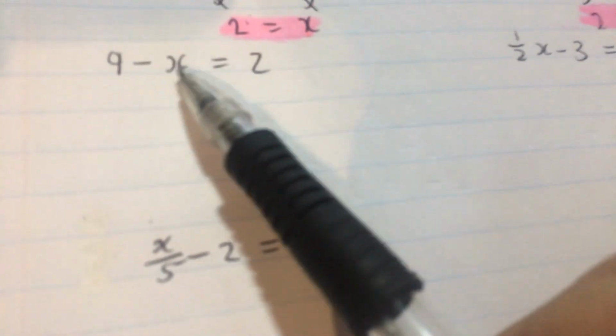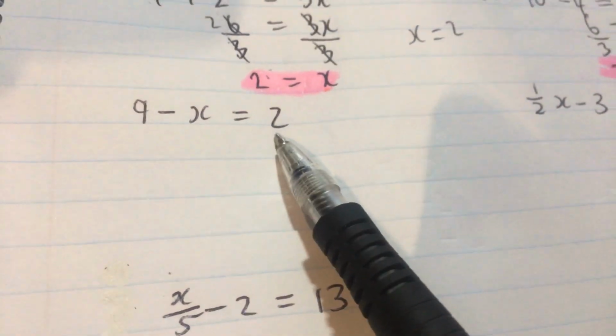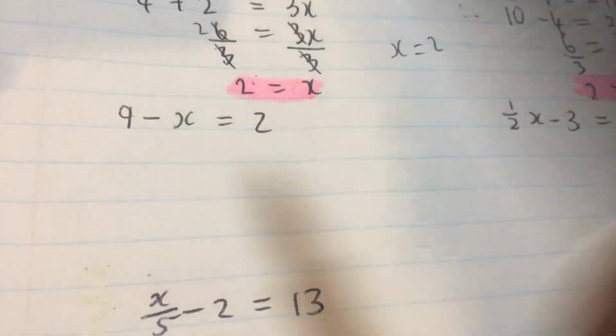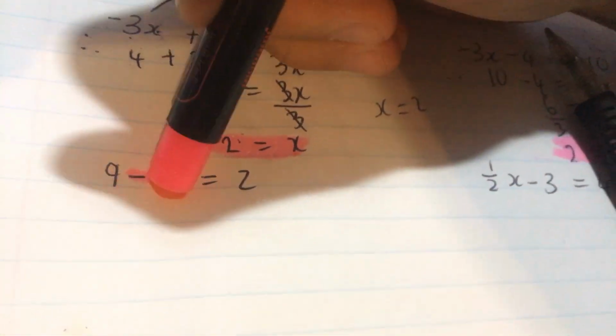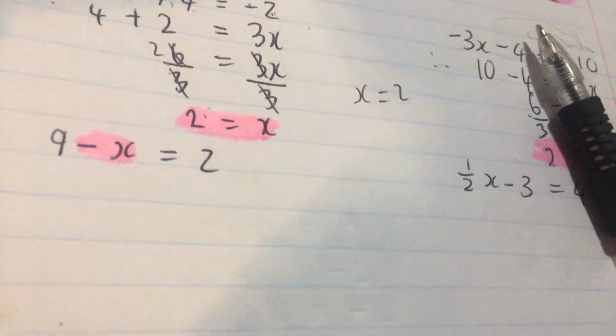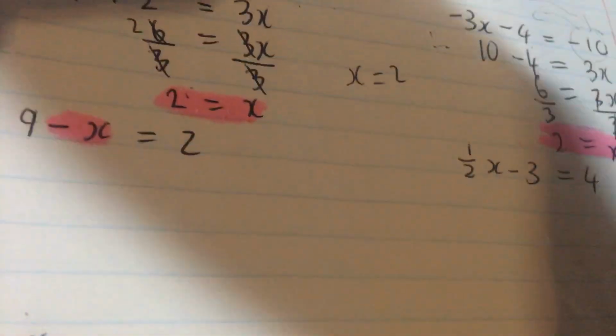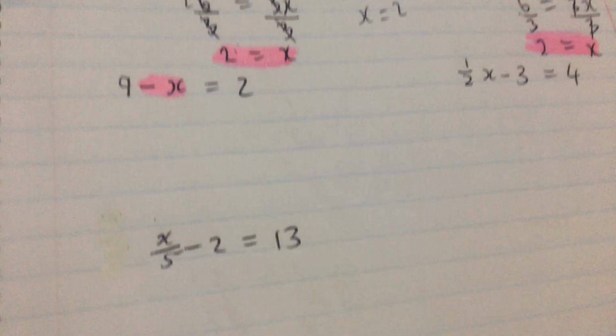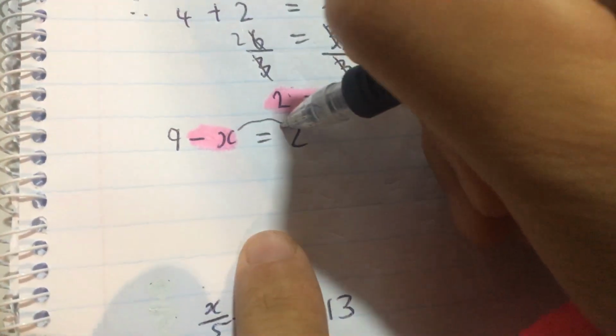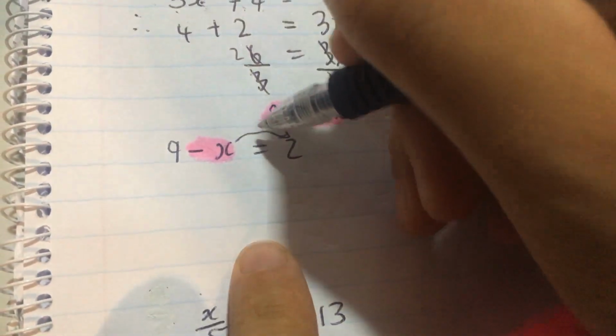Look at the next example. 9 minus x equal to 2. So the variable is, remember, it's married. So if it's married, what will I want to do with that? I would rather, that is negative. So I'm going to take that negative rather over. So I'll take him there and take the 2 back over that side.